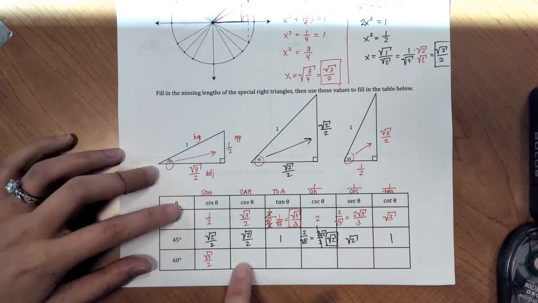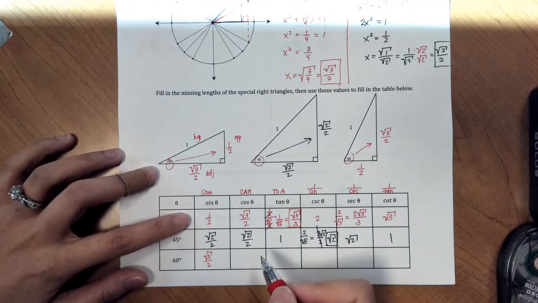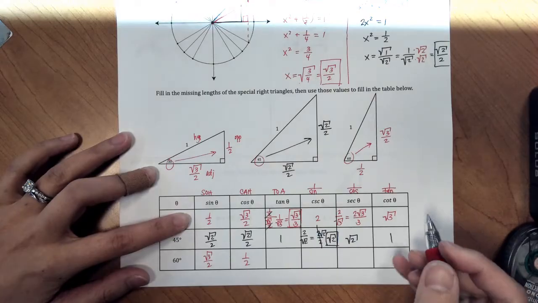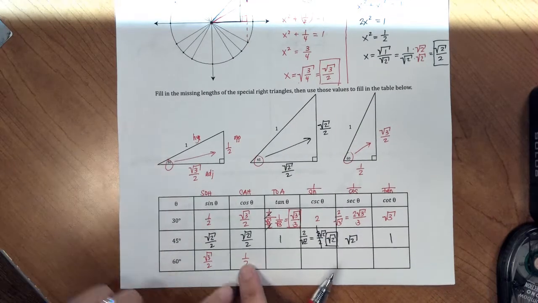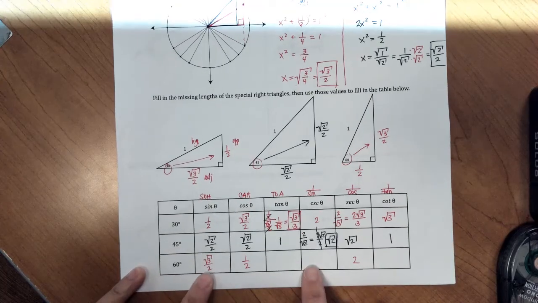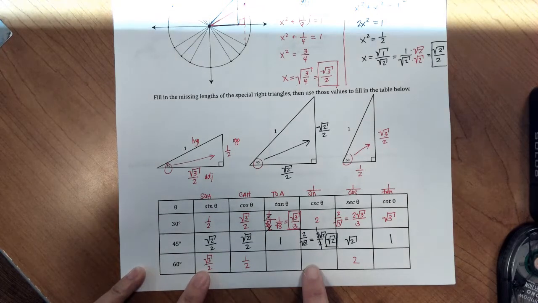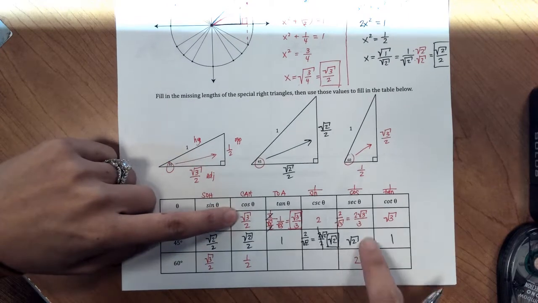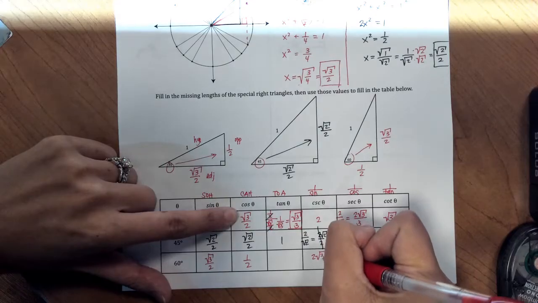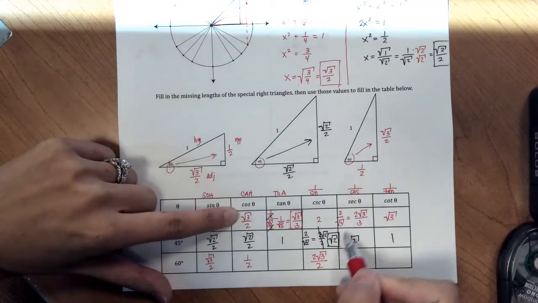Okay, what happens here is that these values switch, because now I have adjacent over hypotenuse. And the reciprocal of this was 2, and the reciprocal of this one, do I have it here? No, I don't. Oh, I do, right here. Cosine and secant, so I don't have to do all that work again. Right, you see how these just switch?